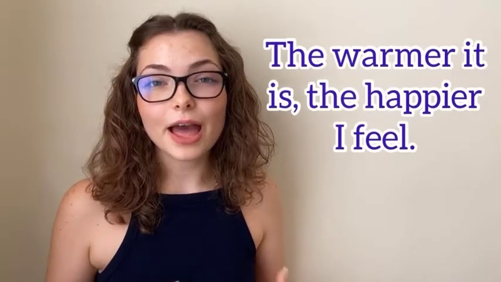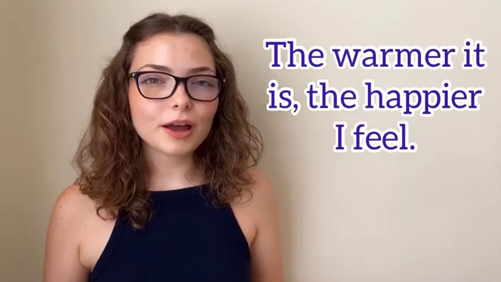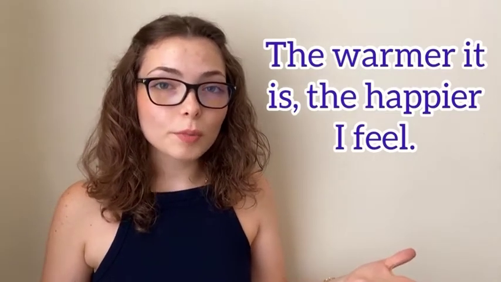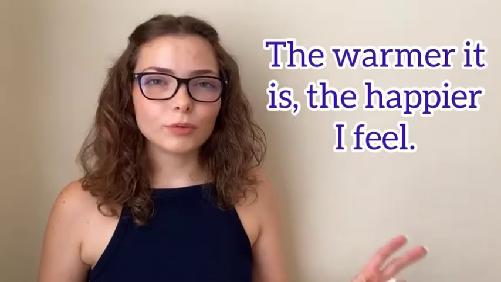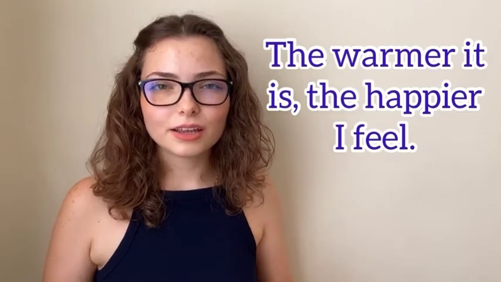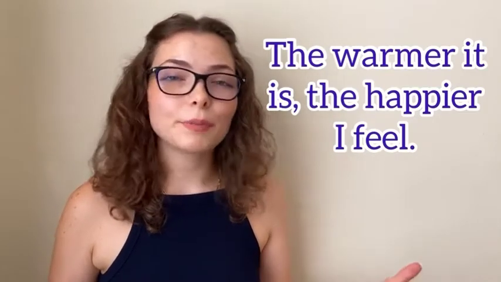The warmer it is, the happier I feel. Can you pick up the two comparison words here? Warmer, happier. We can see that ER at the end is kind of key to this. The warmer it is, the happier I feel.